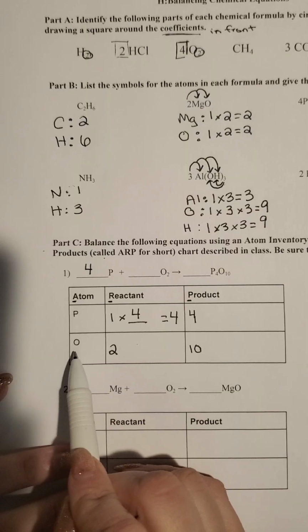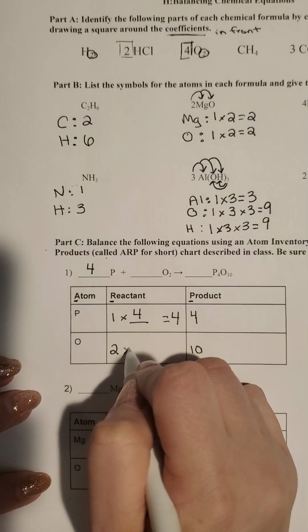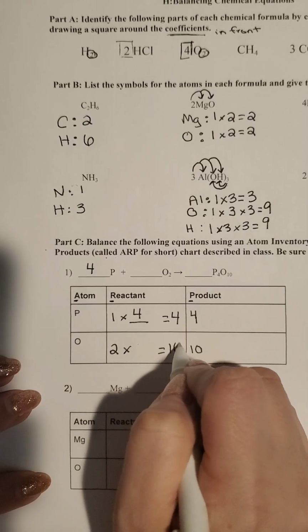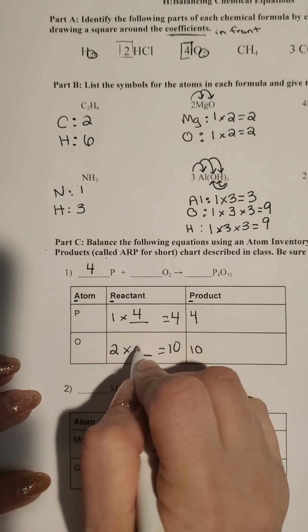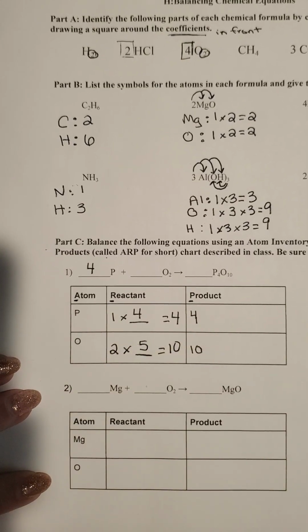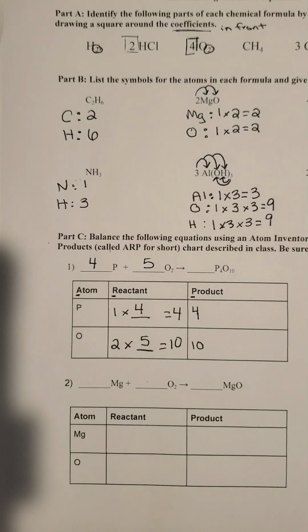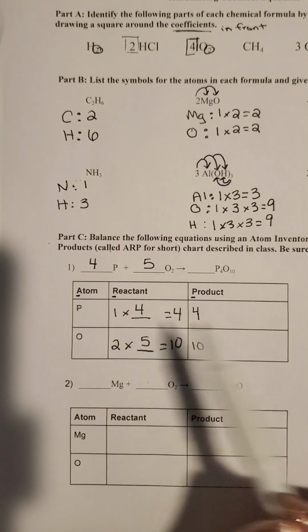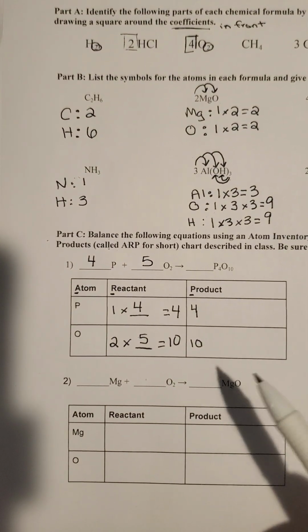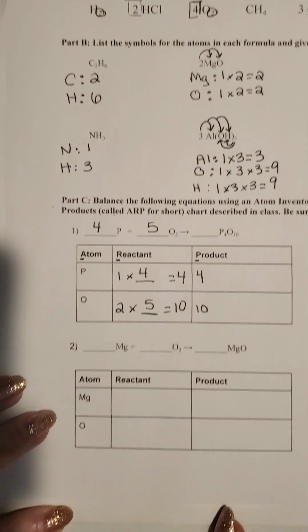This oxygen, now I can think of a number that I can multiply by in order to get my left-hand side equal to 10, which is what the right-hand side already has, and that's 5. And so I would write a 5 in front of the chemical with oxygen on the reactant side. Now, I didn't multiply the products by anything. I just leave the line blank. I didn't multiply it. All right. So let's look at question number 2.